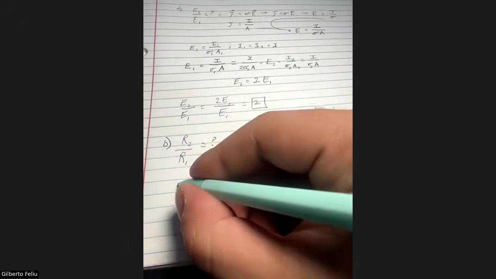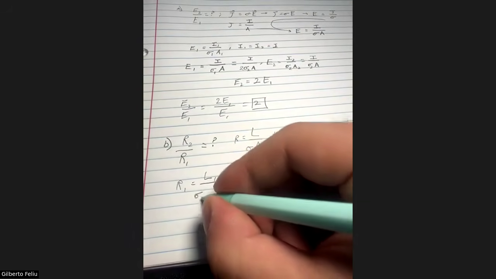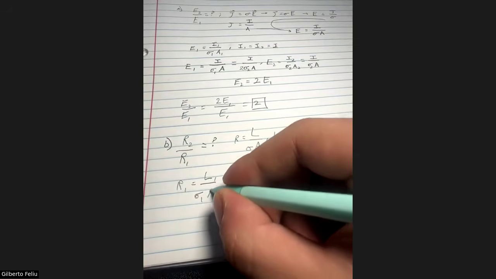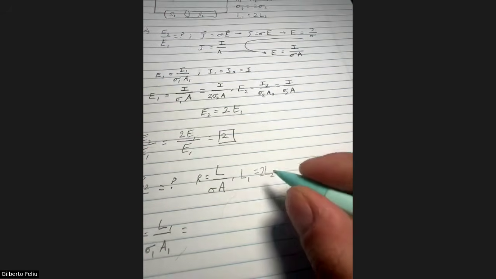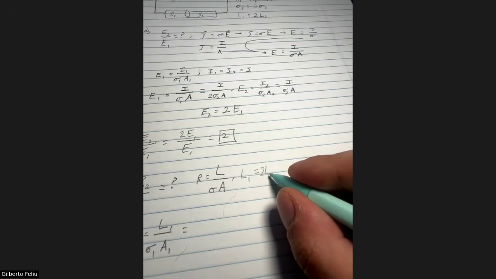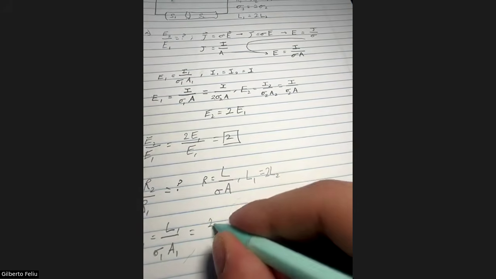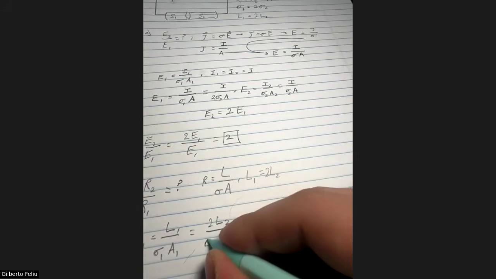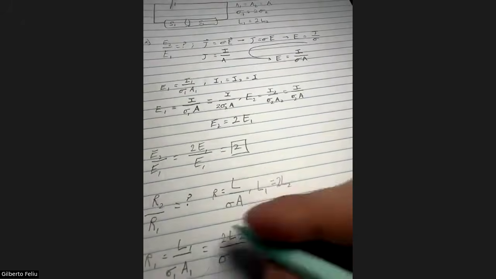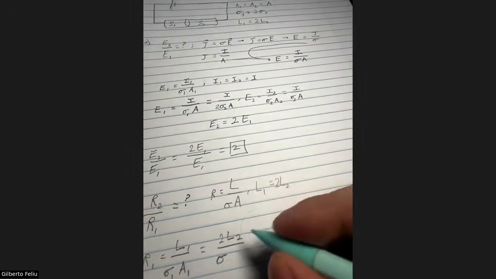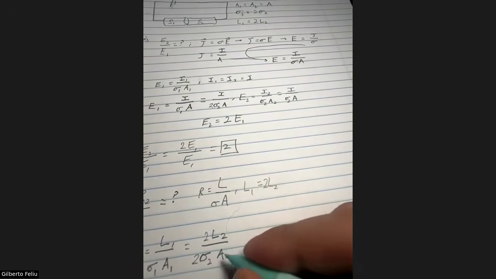So let's say R1 is equal to L1 over the first conductivity times A1, and then, like I said, just for the sake of consistency, let's put everything in terms of L2. So L1 is equal to 2 times L2, so we just substitute that up here. And the first conductivity is 2 times the second conductivity, the conductivity of the second segment. So this would be 2 sigma 2 times the area.